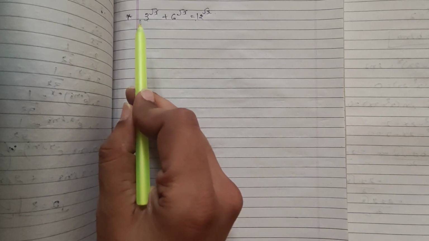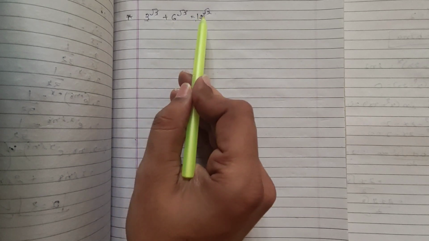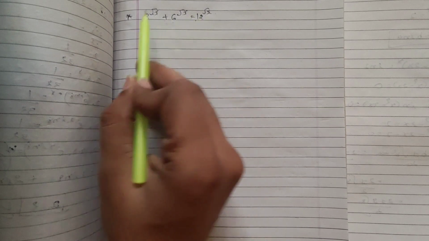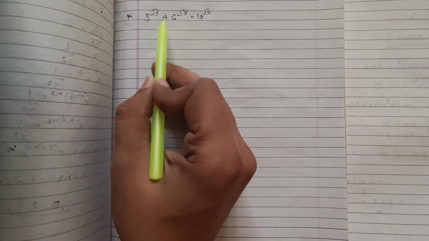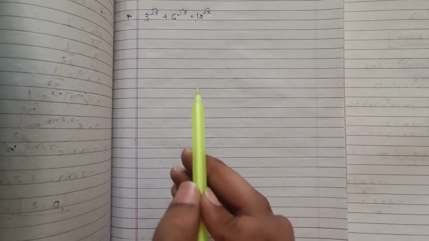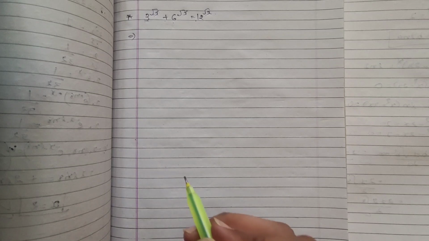So first of all, if I look at the question, 3 raised to under root x plus 6 raised to under root x equal to 12 raised to under root x. Normally we have a power like x, 2x or 3x, but here I have an under root power, right? That's why this becomes a very difficult and slightly conceptual question to solve. So let's proceed. How do we solve this kind of question?